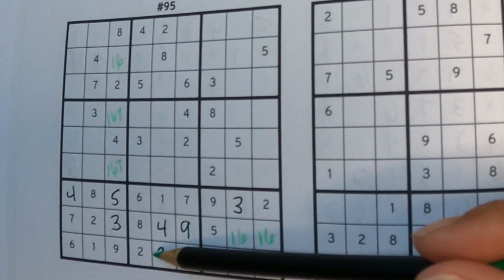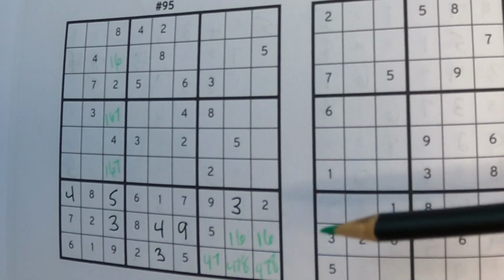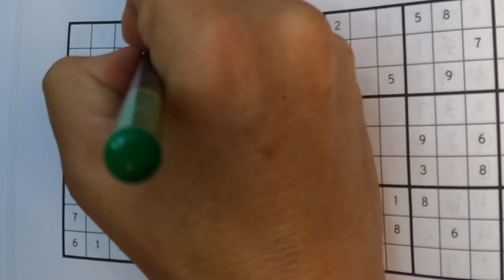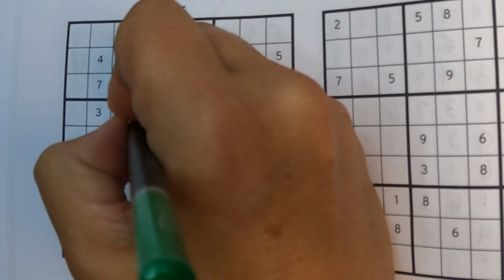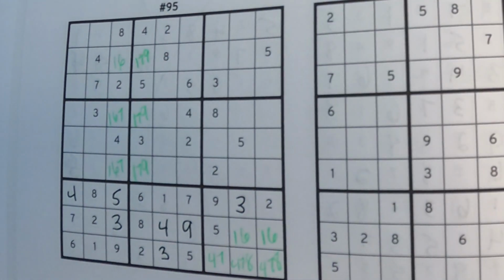For this column, we're missing 1, 7, and 9. No help here, 1, 7, 9. No help here, 1, 7, 9.